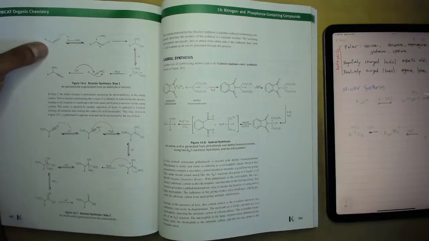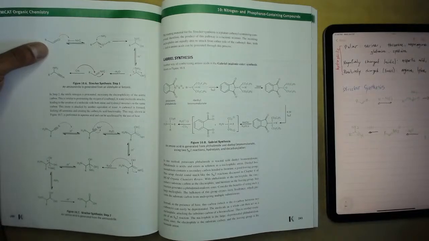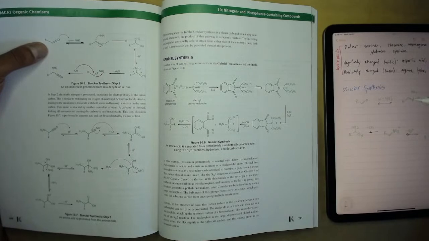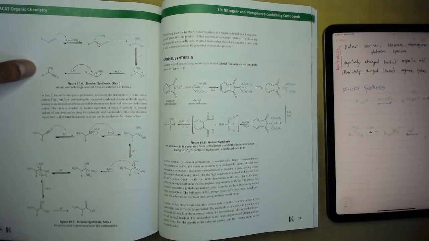and we have the lone pair on the nitrogen attacking the carbonyl carbon. We have the carbonyl opening up, and then we have loss of hydrogen.